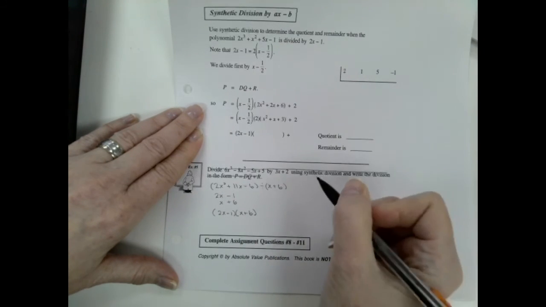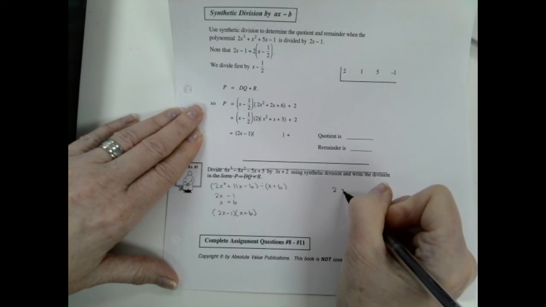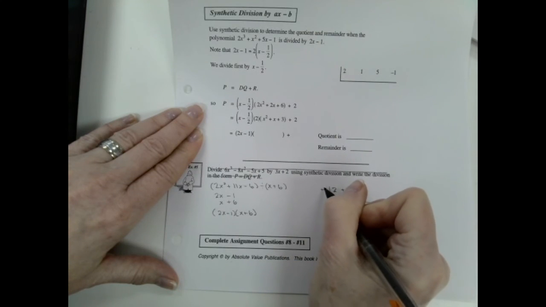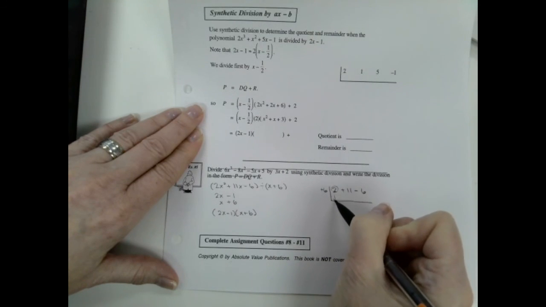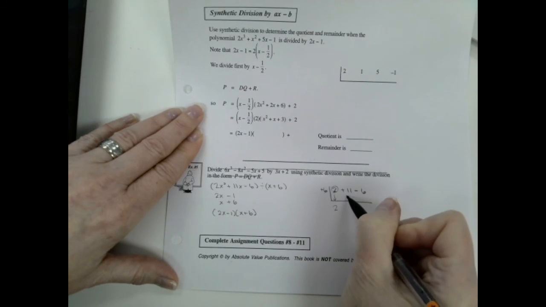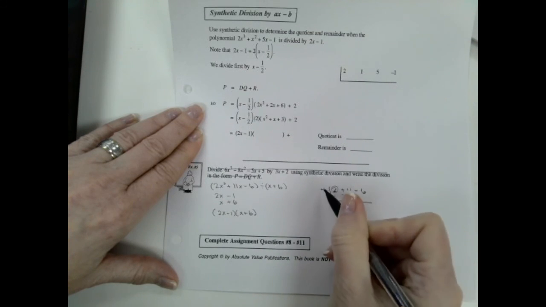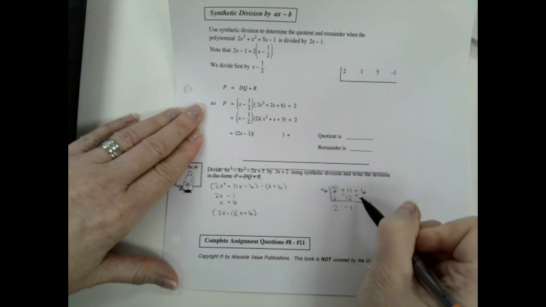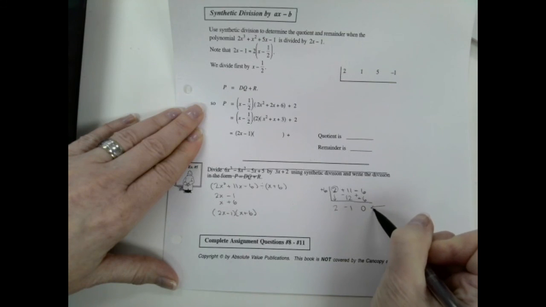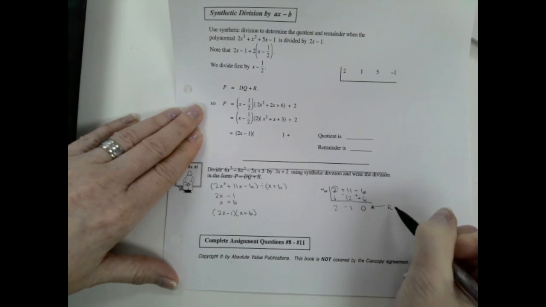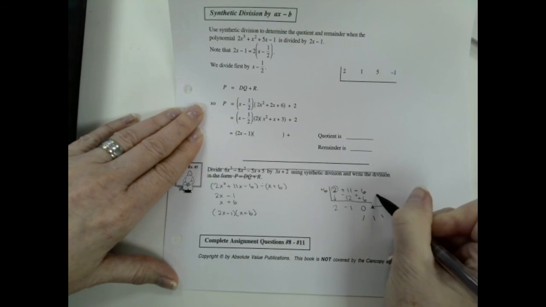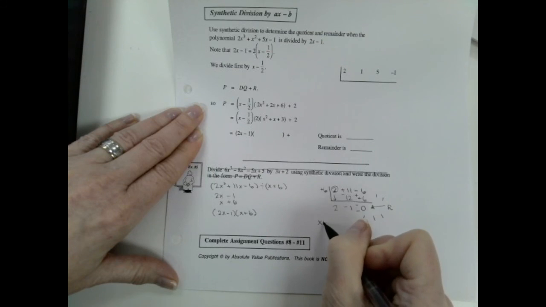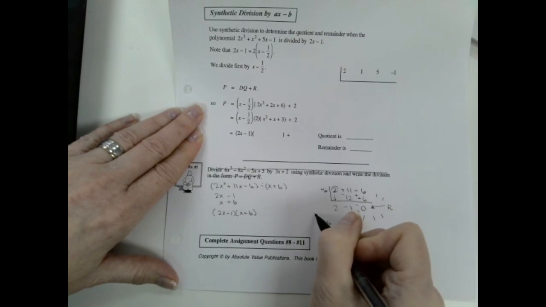Using synthetic division, here's what we're going to find. 2, 11, negative 6, all of that divided by negative 6. Down comes the 2. 6 times 2 is 12. Subtract gives me negative 1. 6 times negative 1 is negative 6. Subtract gives me 0. This is a super great thing when our remainder is equal to 0. Hooray! This means that the x plus 6 here is a factor.